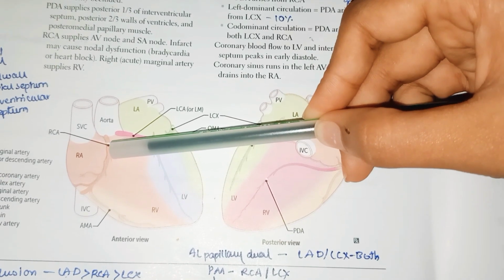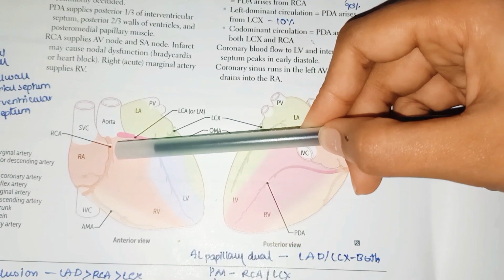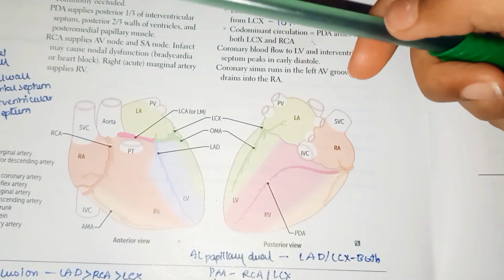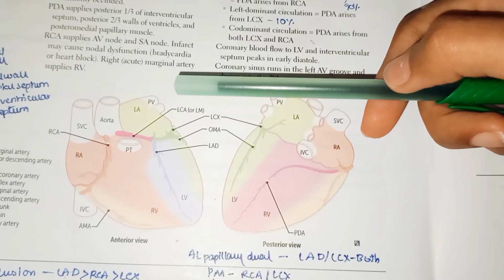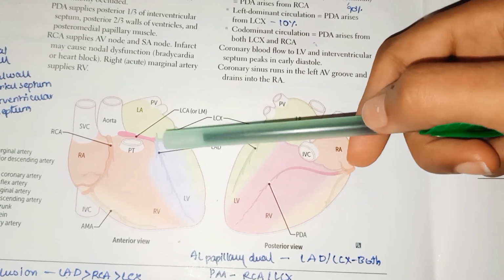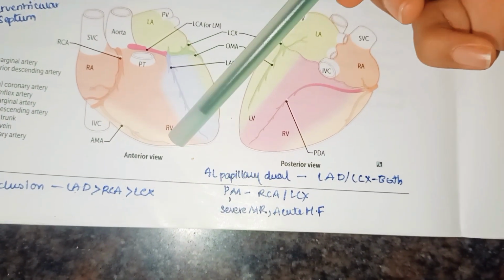If there is any infarct, it may cause nodal dysfunction, that is bradycardia or heart block, because the SA and AV nodes are used to create an impulse. So when they are blocked, there will be nodal dysfunction, bradycardia or heart block. The right or acute marginal artery supplies the right ventricle, this one.